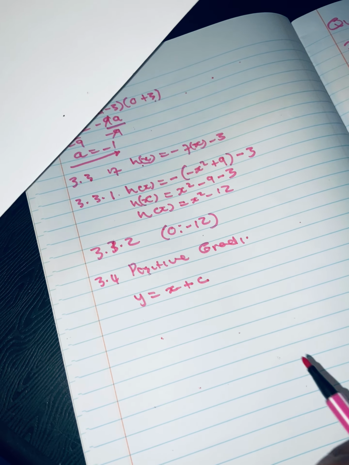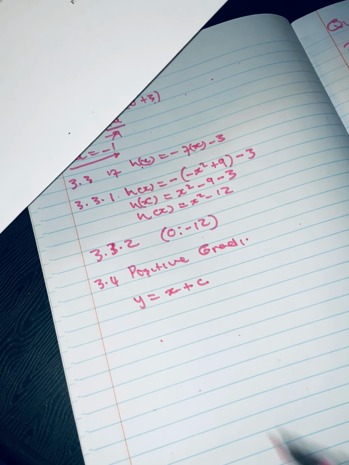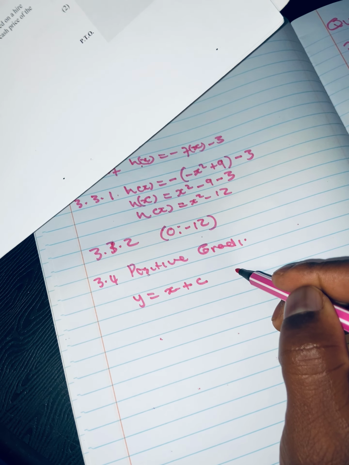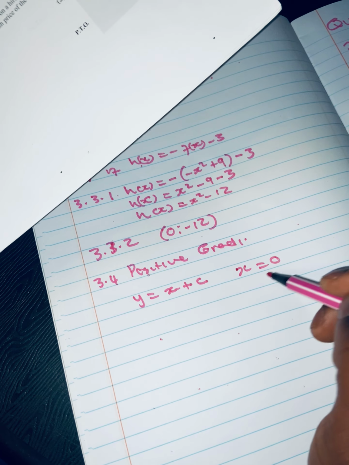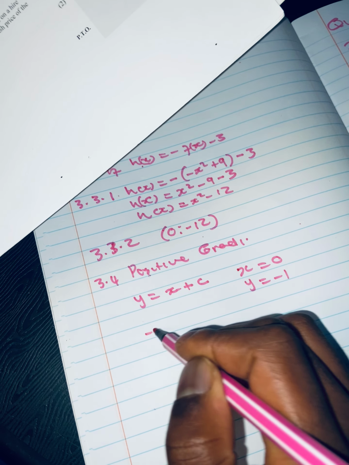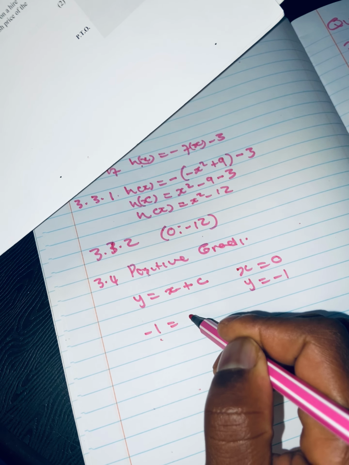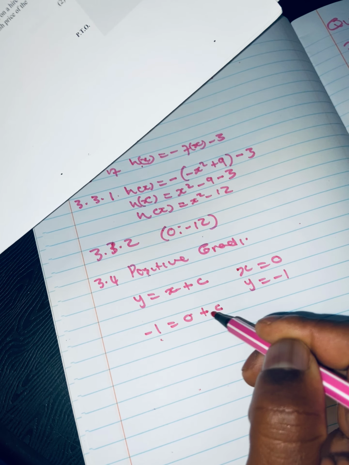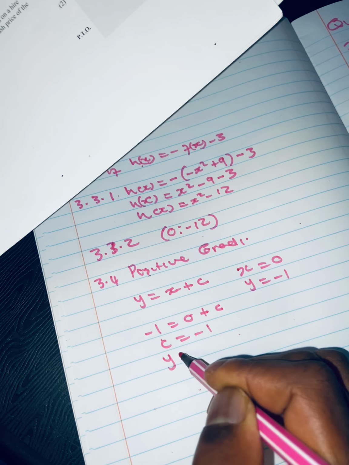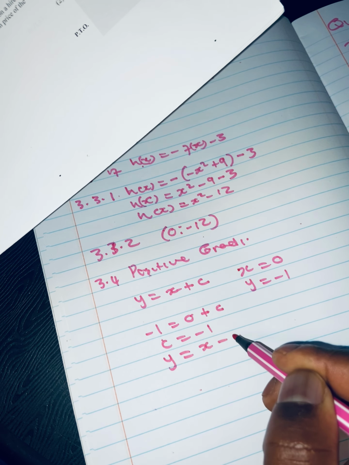Then we can find the value of c. We have x equal to 0 and y equal to negative 1, meaning negative 1 equals 0 plus c. From there, c equals negative 1. Then the equation will be y equals x minus 1.